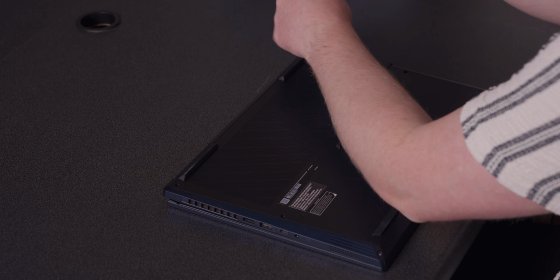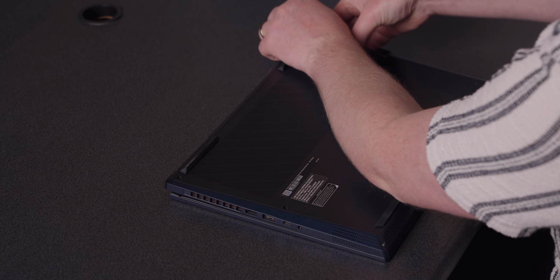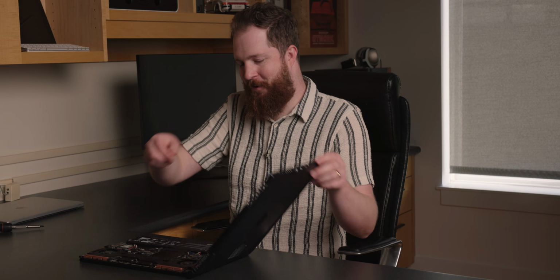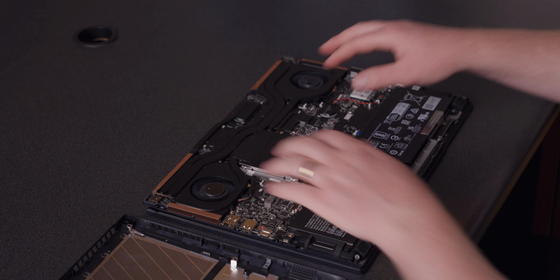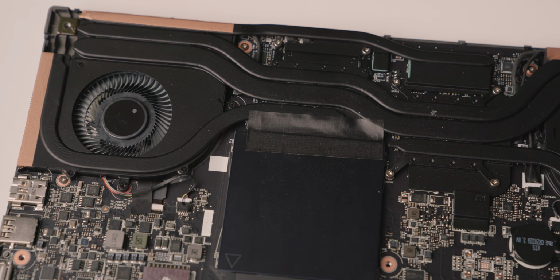I know a lot of Mac guys have the stereotype that PCs are just inefficiently built and don't make very good use of space. But you'll see when I pop this lid off that there is a lot going on underneath the hood. And this thing is absolutely bananas. There is a massive amount of cooling here, and that's because our chips are very power hungry.